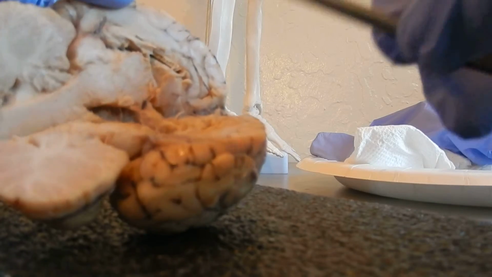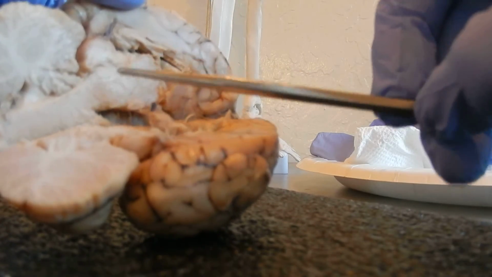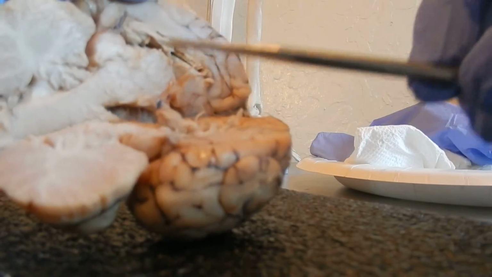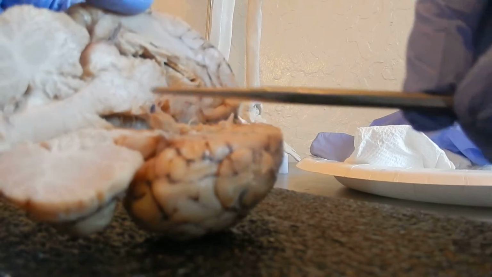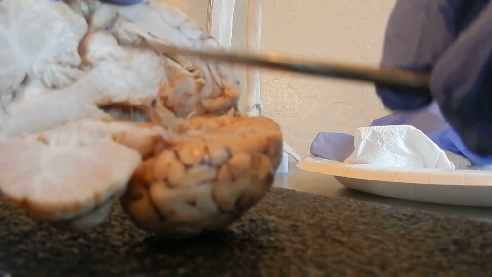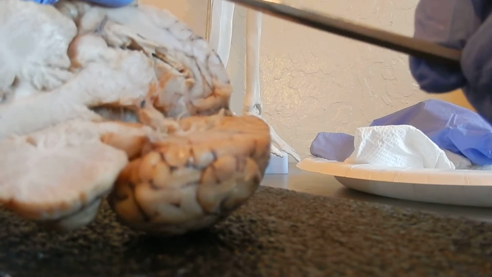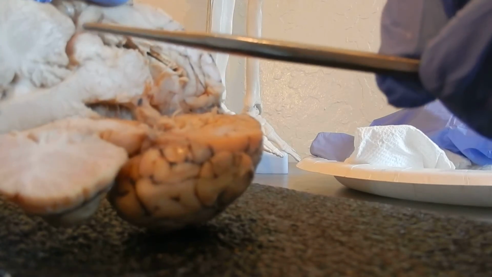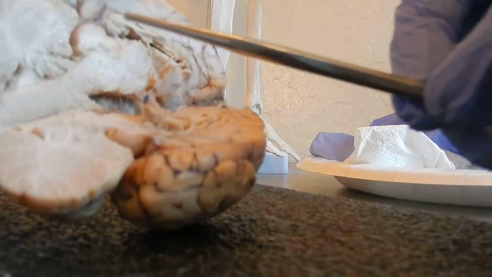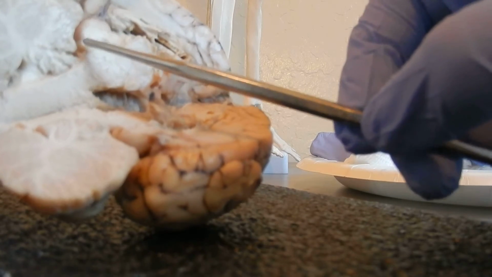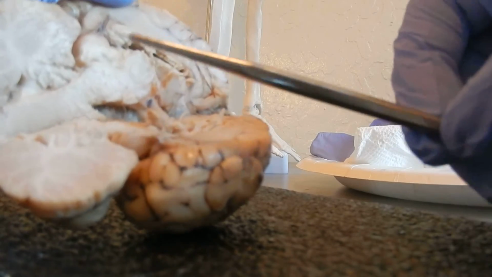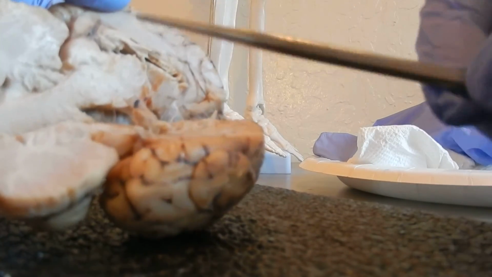A few other areas. Again, you can see here the massa intermedia, the thalamus right there, and you can also see right in here, right next to it, the anterior commissure. And then if you look a little bit more closely, right here, you can see the superior colliculus, the pineal gland, and the inferior colliculus. And again, that makes up the corpora quadrigemina.